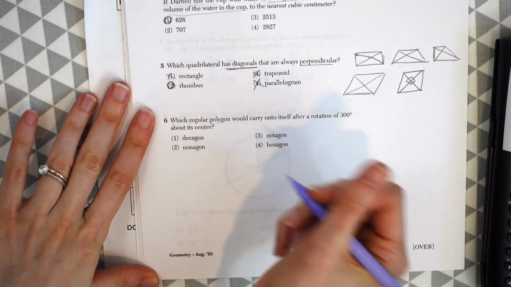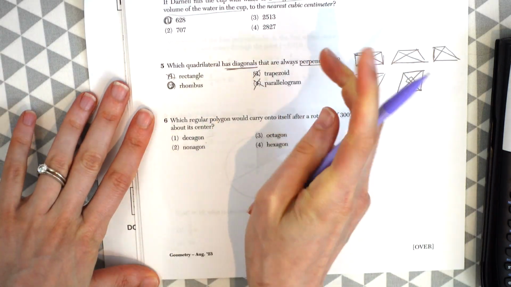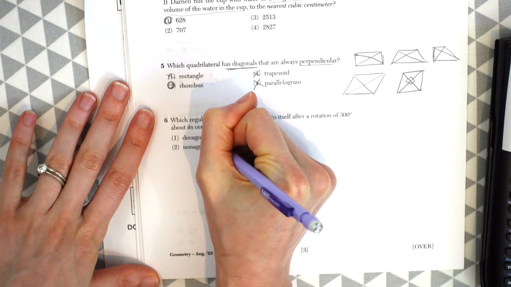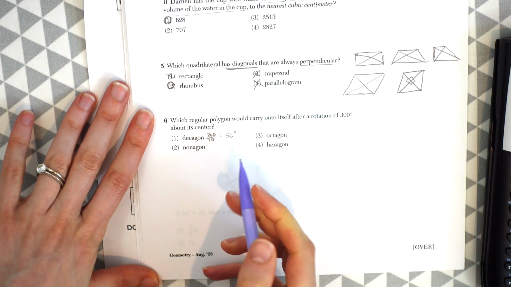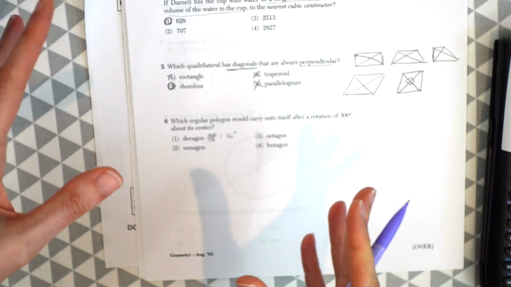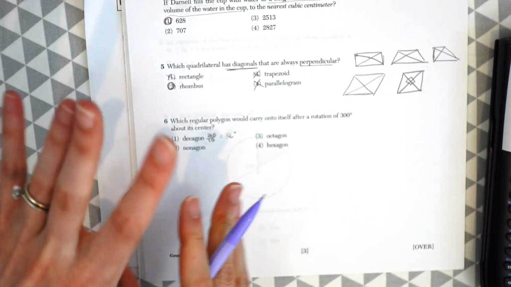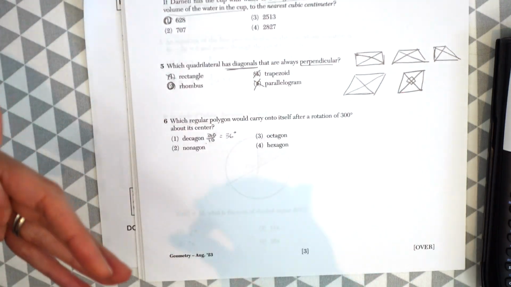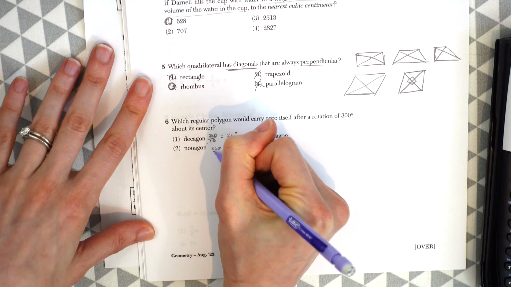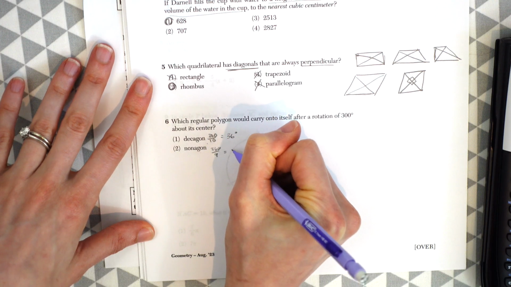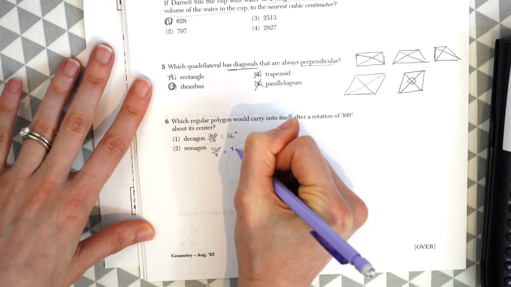So how many sides are in a decagon? There's 10. So if we divide 360 degrees by 10 sides, we're going to get 36 degrees. So this number represents the minimum turn for it to move onto itself. So we're not even addressing the question yet. It's just one step at a time. And a nonagon has 9 sides. So 360 degrees divided by 9 sides is going to give us 40 degrees.